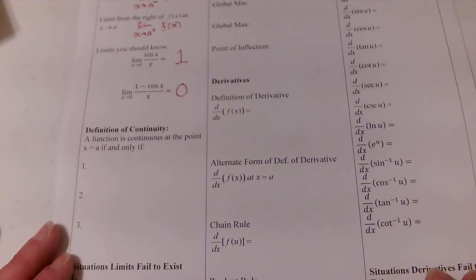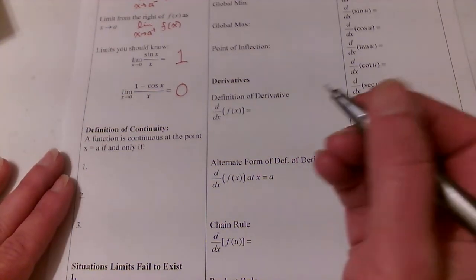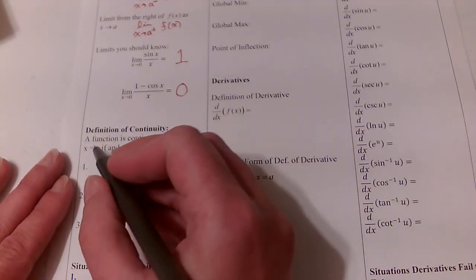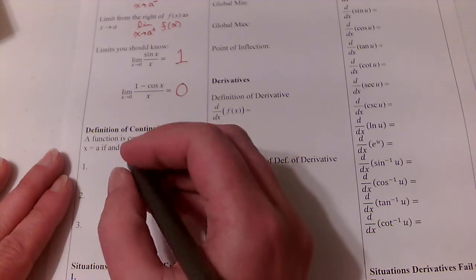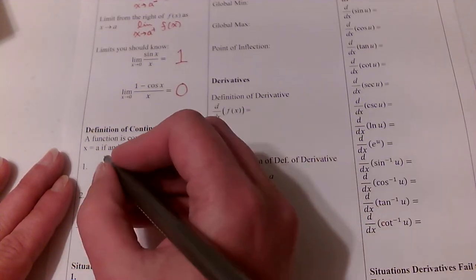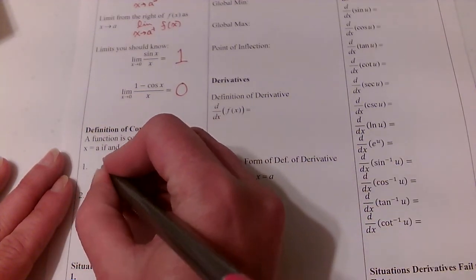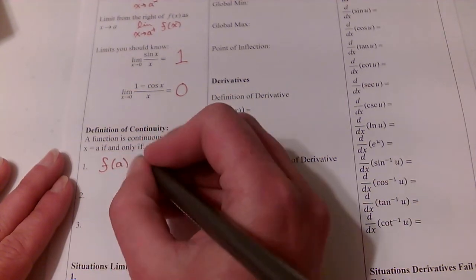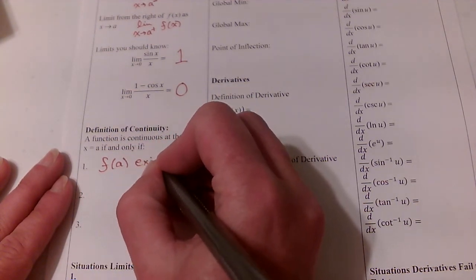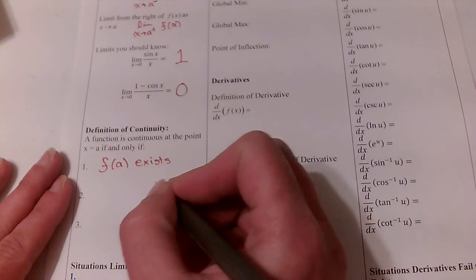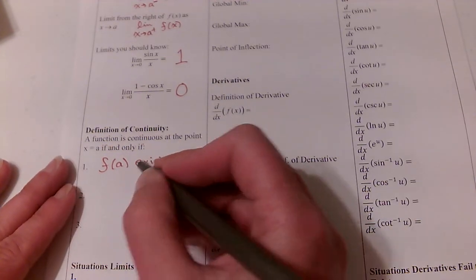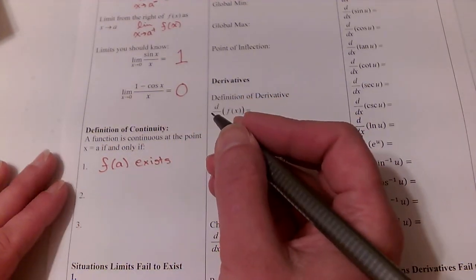Definition of continuity. A function is continuous at the point x equals a if and only if, first of all, f of a has to exist. There has to be a point. If you plug in a for x, you have to get a y value.